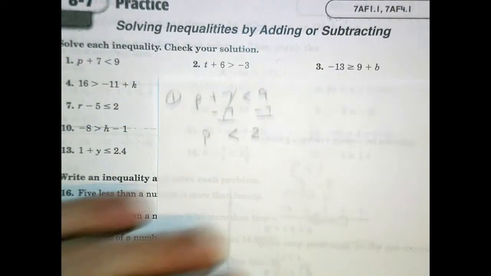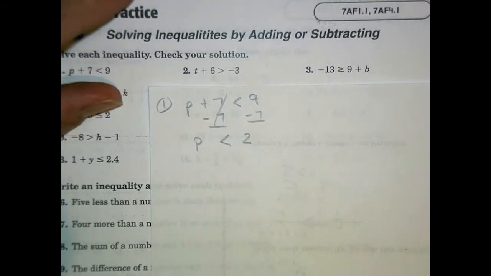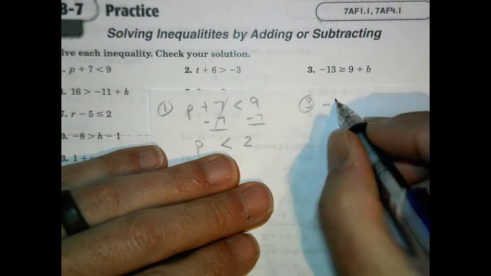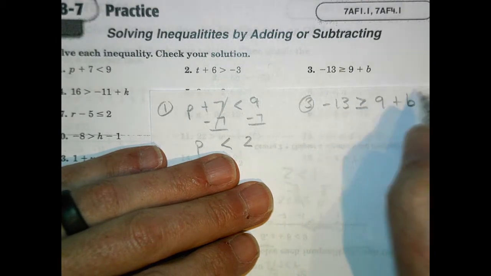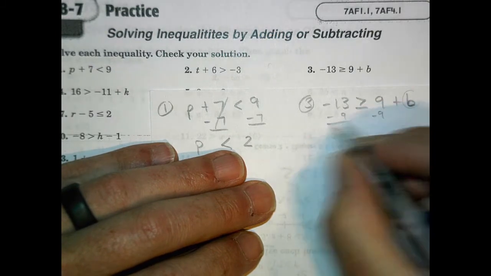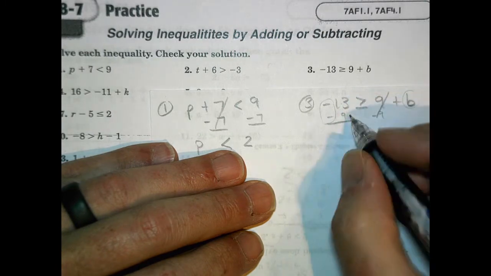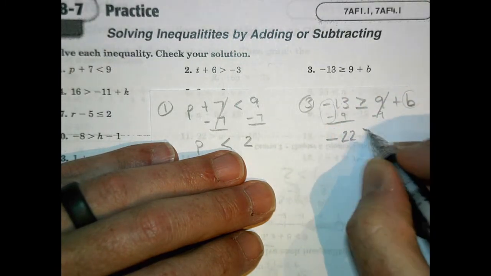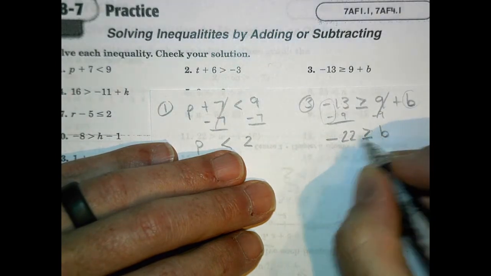Let's take a look at number 3. Number 3 is right there. You can see 3. So 3 is negative 13 is greater than or equal to 9 plus b. Again, the goal is to get b by itself. So let's subtract 9, subtract 9. That's going to be eliminated. Here the signs are the same, so we find the sum and keep the sign the same. 13 plus 9 is 22. Greater than or equal to b. So b is less than or equal to negative 22.